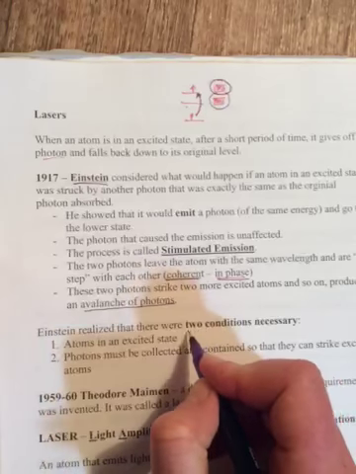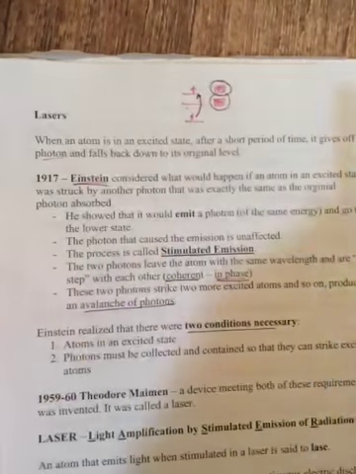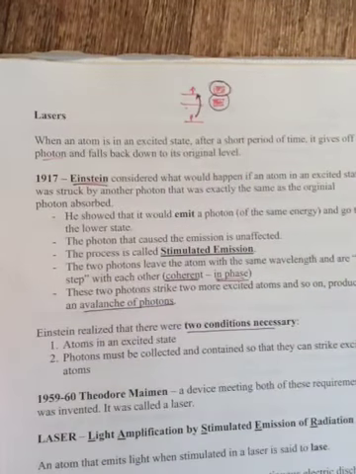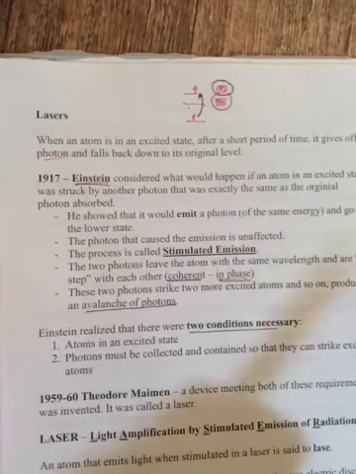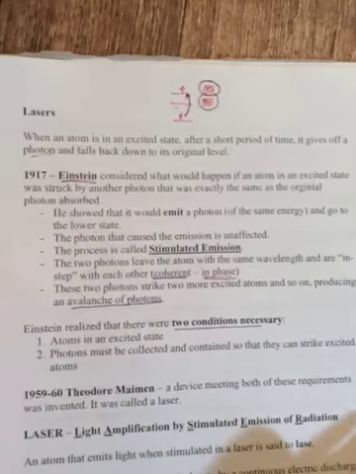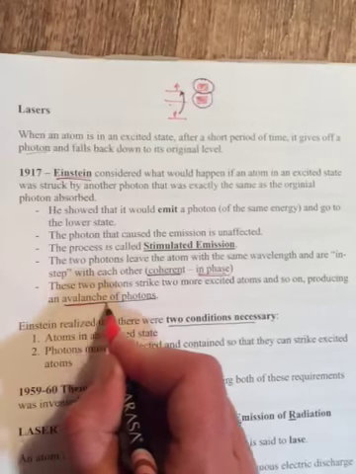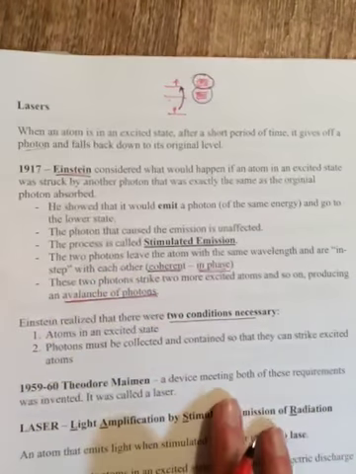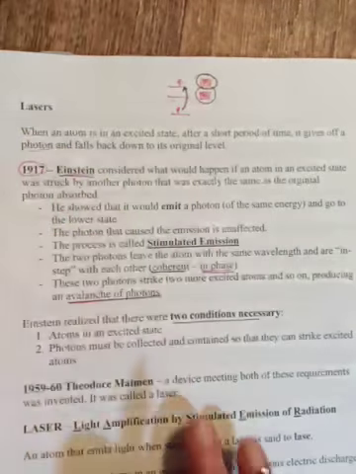So there are 2 conditions that are necessary for this to happen. One condition is that the atoms that you're striking must be in an excited state. And the other is that you somehow have to collect the photons that are being given off, so that you could then hit other atoms with them until you end up with this avalanche of photons. Okay? So Einstein suggested this somewhere around 1917.